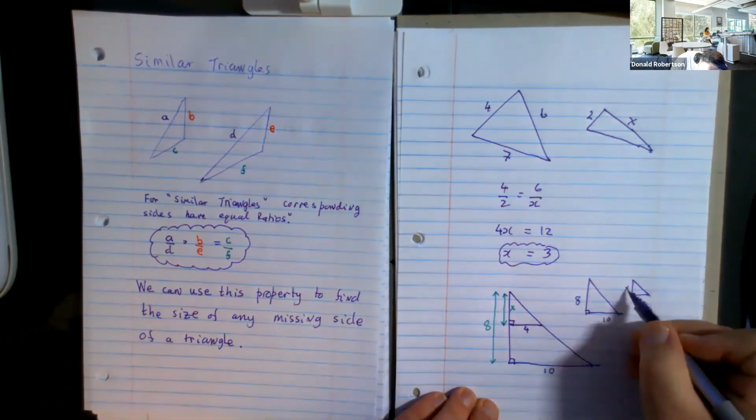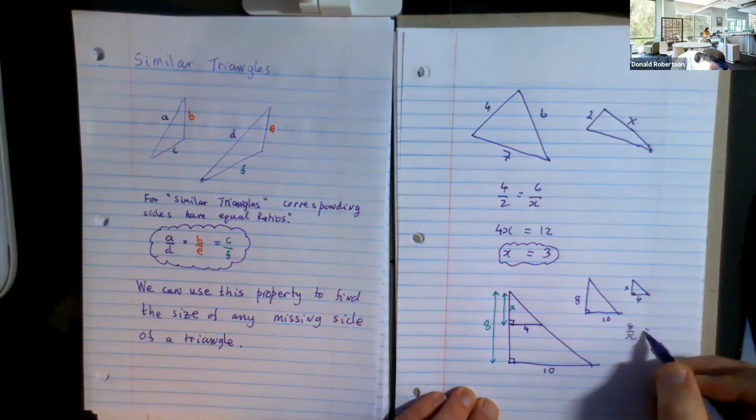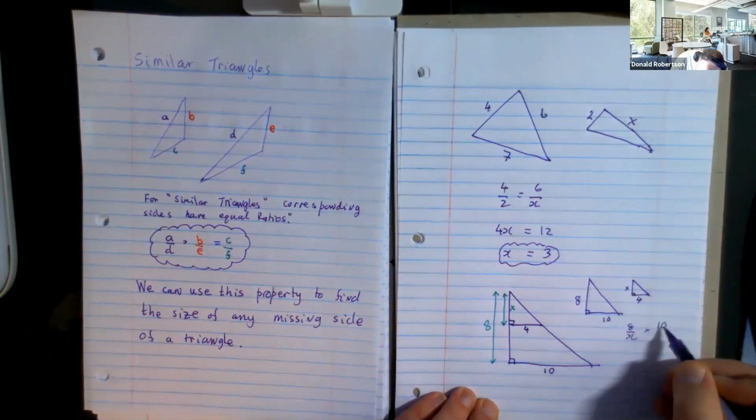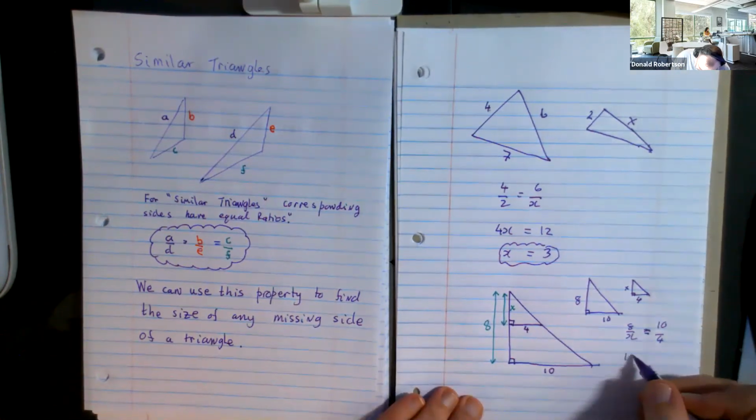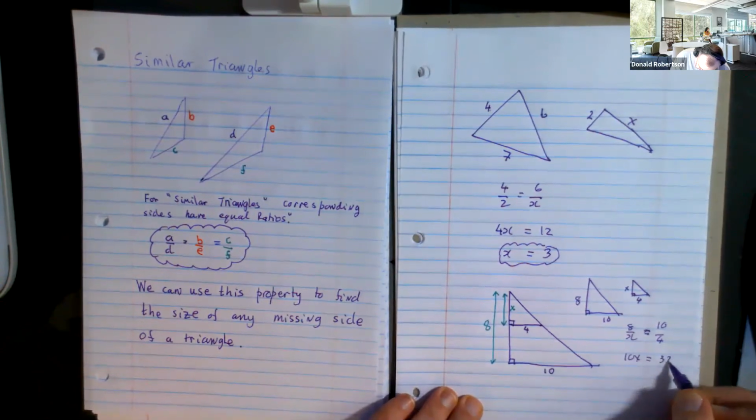So 8 over X is equal to 10 over 4. Do you see I can now use similar triangles to find how big X is? A little cross multiply and a divide.